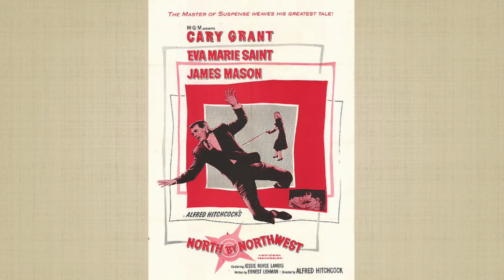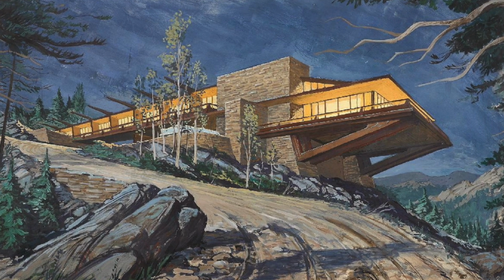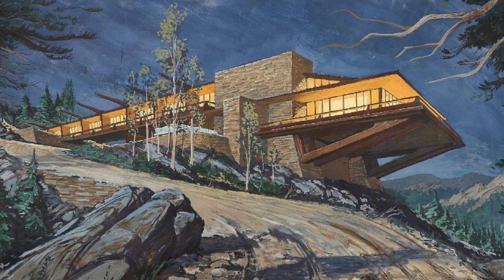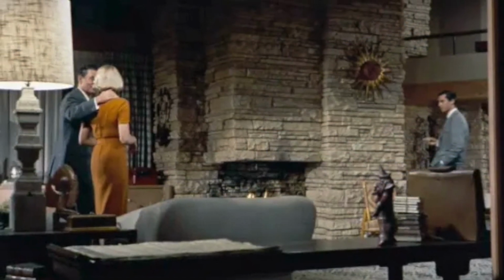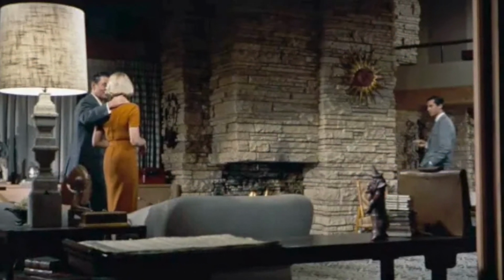In Alfred Hitchcock's 1959 movie North by Northwest, an essential character in the film is the villain's house near Mount Rushmore. Created by set designer Robert F. Boyle, it was obviously inspired by Fallingwater.